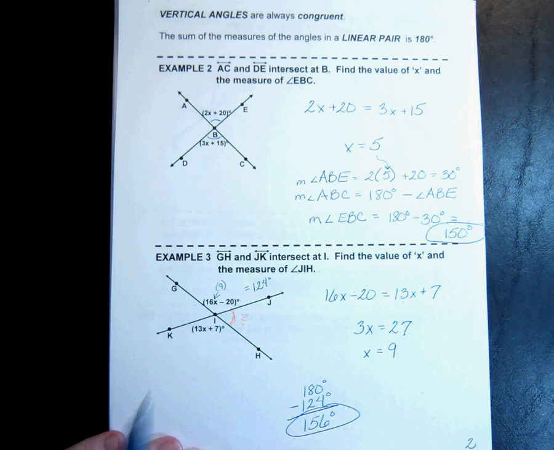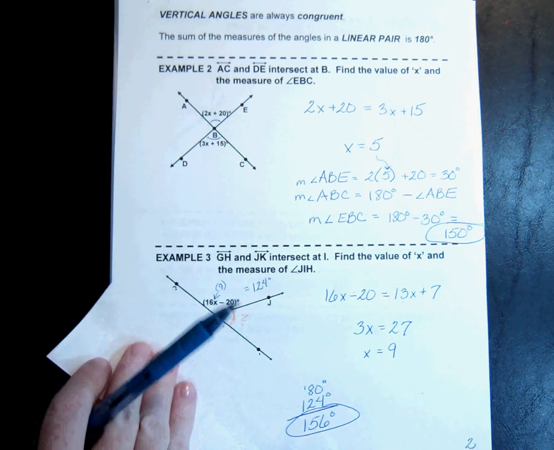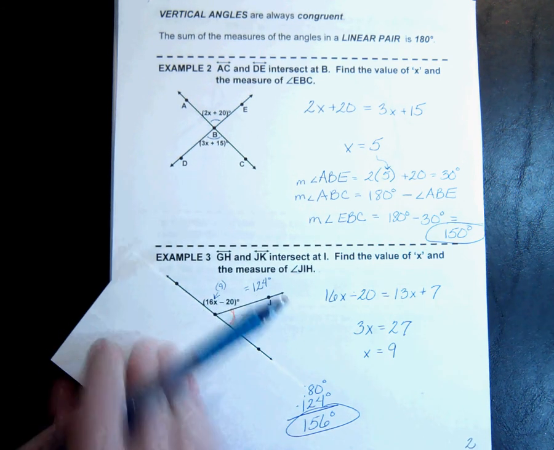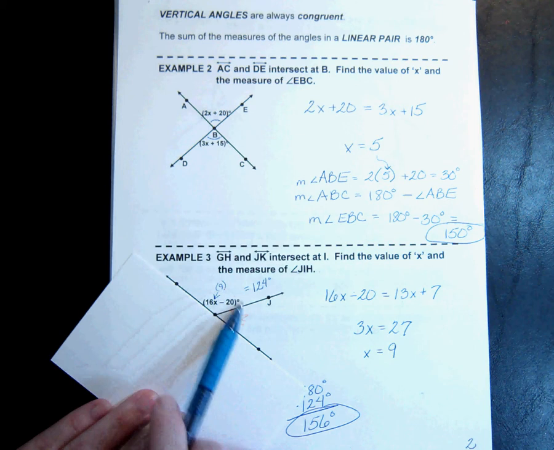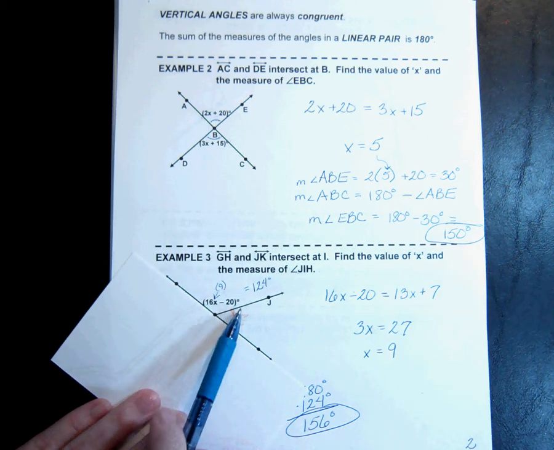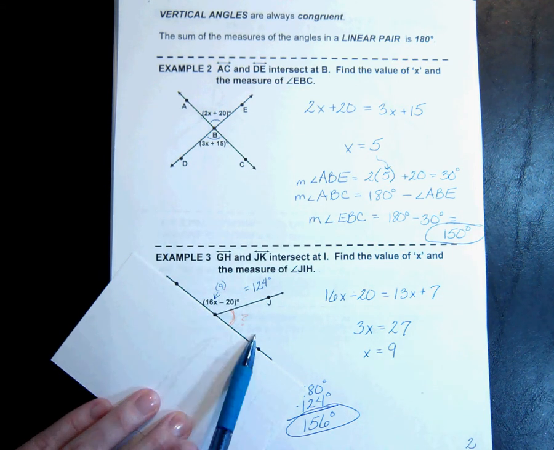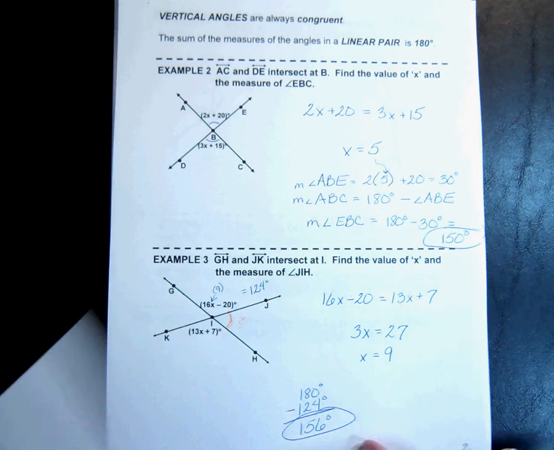So it was a two-step problem. You first knew vertical angles, then you knew, and I'll cover this up to show, the linear pair. So once you have the measure of this angle here, you're just subtracting from 180 to get the unknown. Okay, next page.